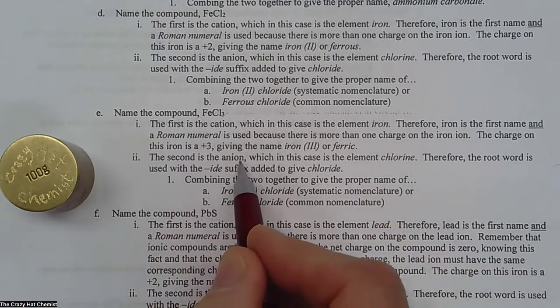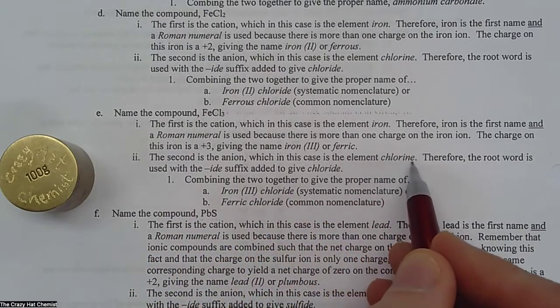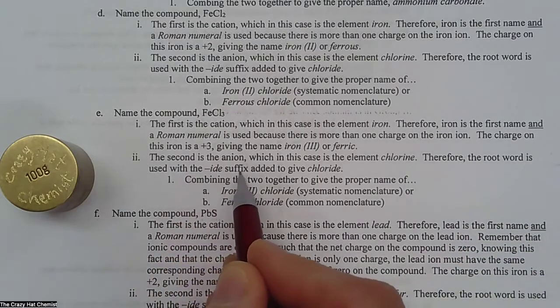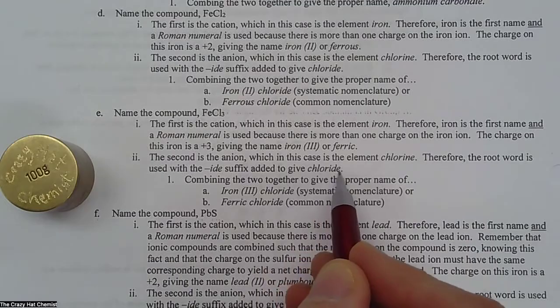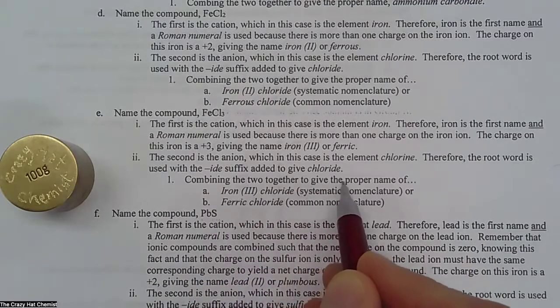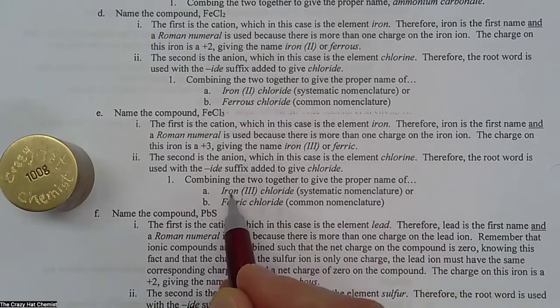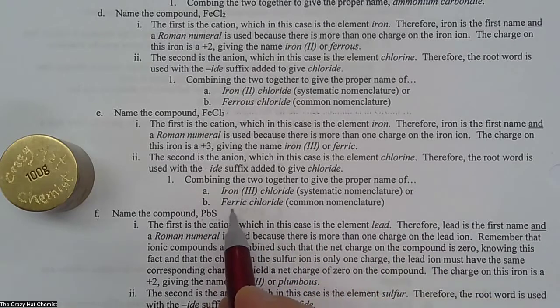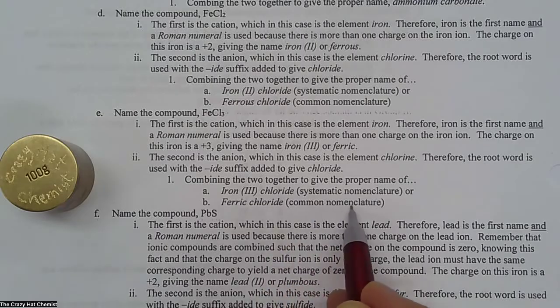The second is the anion, which in this case is the element chlorine. Therefore, the root word is used with the IDE suffix added to give chloride, combining the two together to give the proper name of iron 3 chloride. That's the systematic nomenclature or name, or ferric chloride, which is the common nomenclature name.